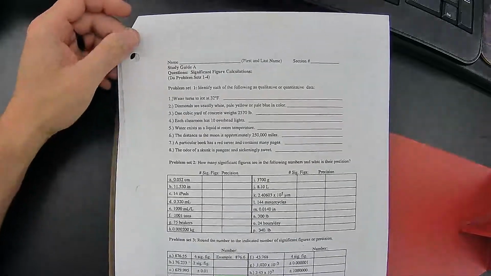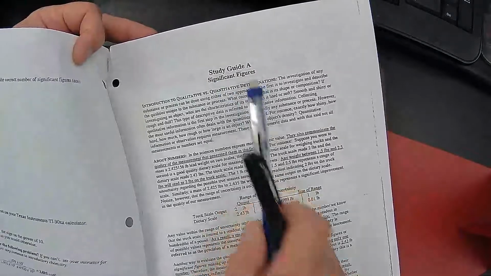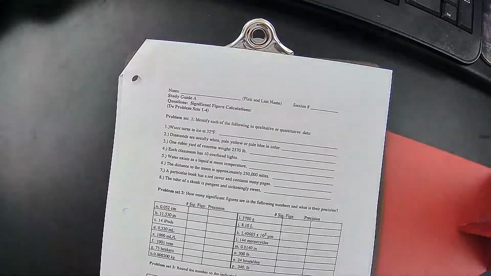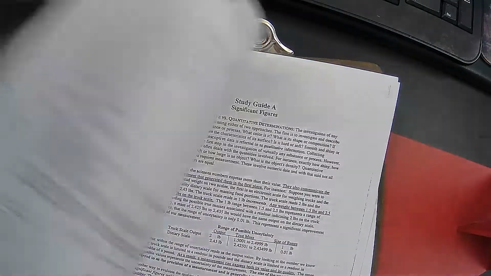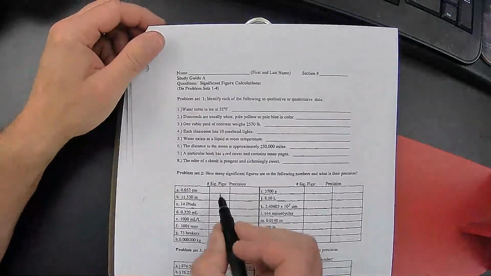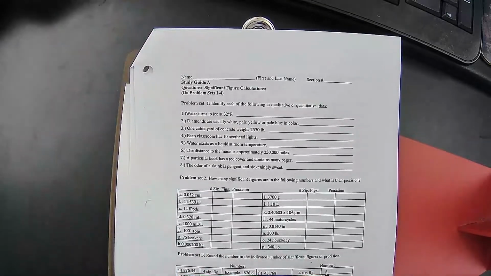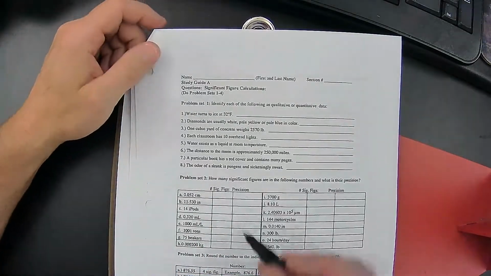In this video, we're going to work through a couple of problems in our Study Guide A Significant Figures worksheet. So if you turn to the second to the last page, it's the last page, but the front of the last page. Here, they're asking us in this first column the number of sig figs, and in the second column the precision.